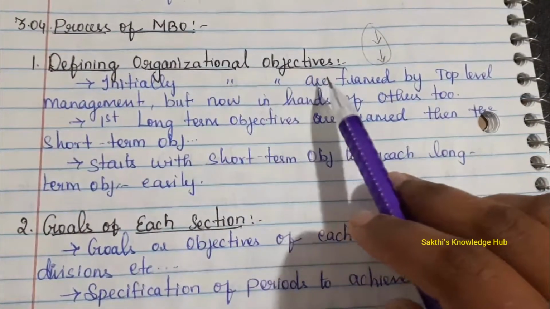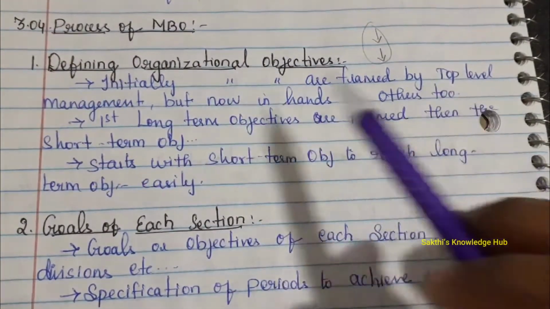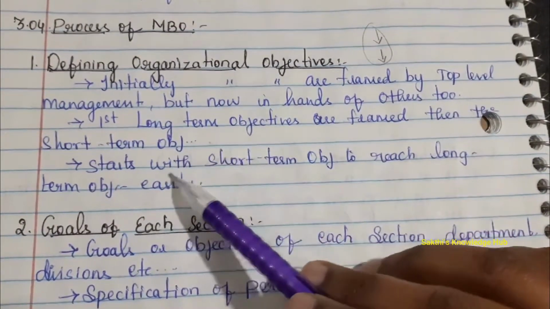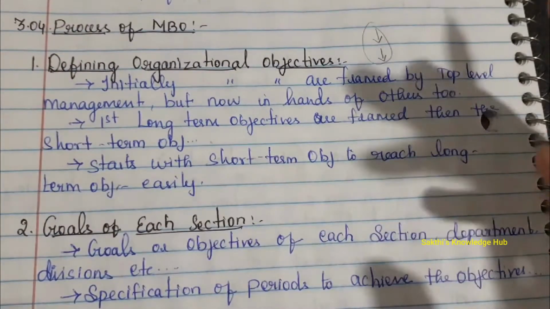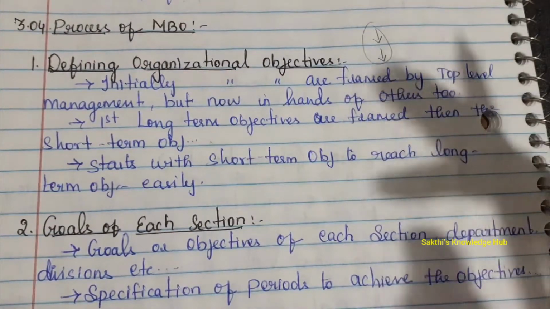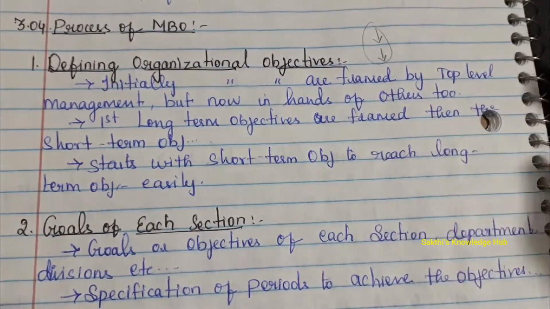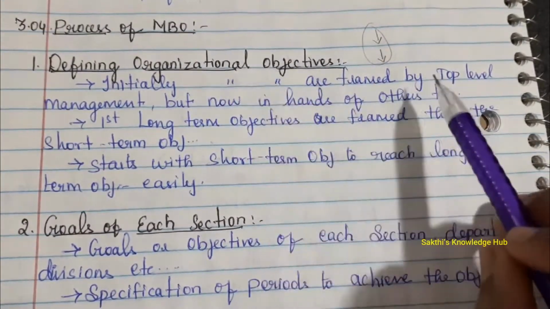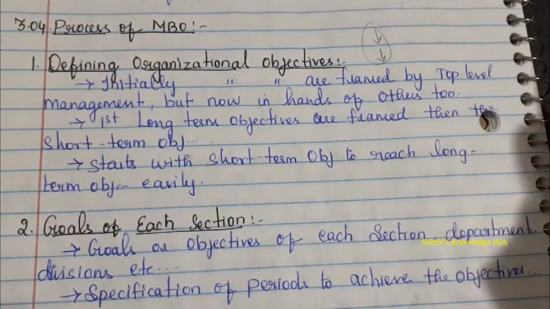Initially, the organizational objectives are framed by the top level management, but now others are involved too. First, the long-term objectives are framed, then the short-term objectives. Work starts with the short-term objective to reach the long-term objective easily. In the introduction itself, we discussed the nature of MBO, that it is a friendly approach, a connecting work between the superior and the subordinate. So initially, while structuring the objectives of the organization, the top level management would frame the objectives. This was the earlier case, but it is not like that at present.